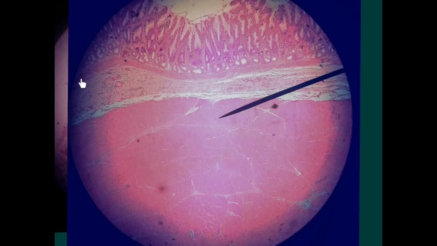Here the mucosa more or less is straight, and the pits, which are white in color, are almost half of the thickness, and some of the deep part of the glands appear as mucus acini. So these are very important features to differentiate between the fundus and the pylorus. Here the submucosa and the musculosa.